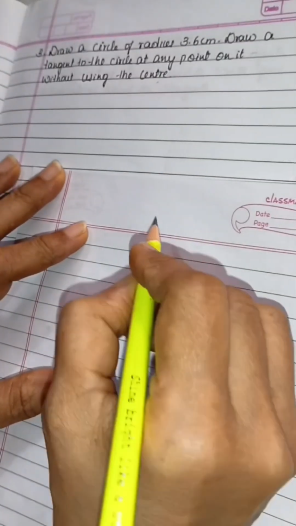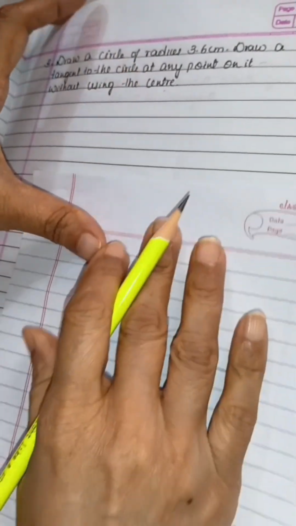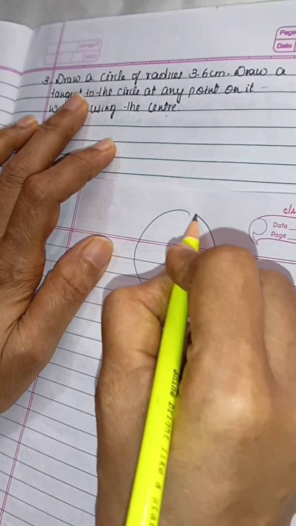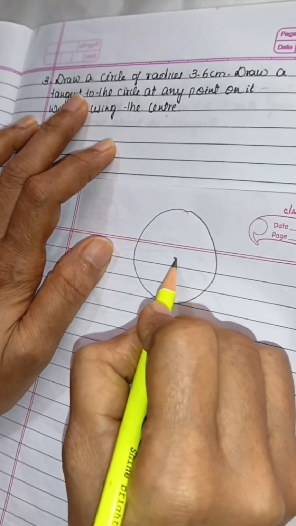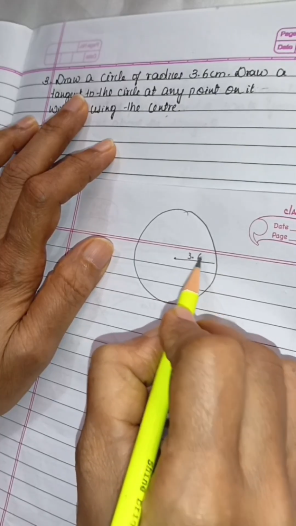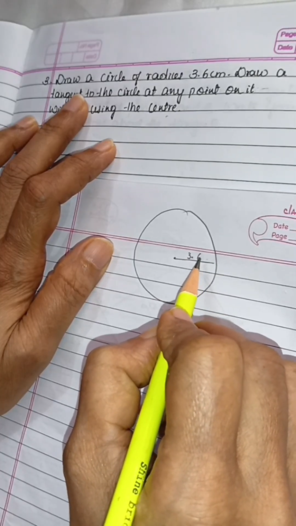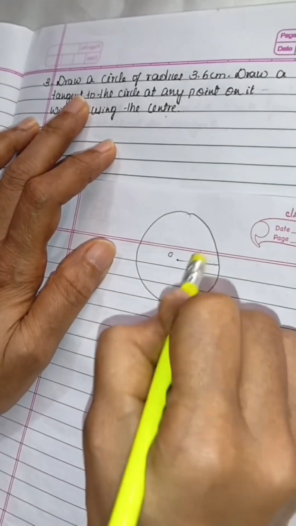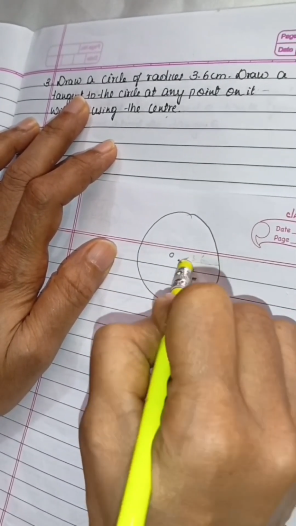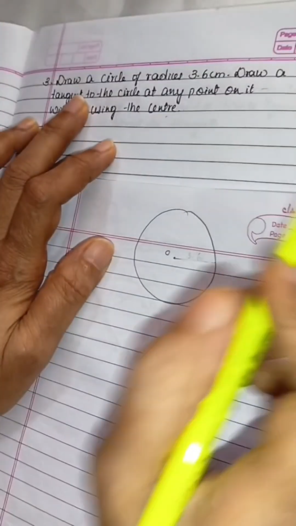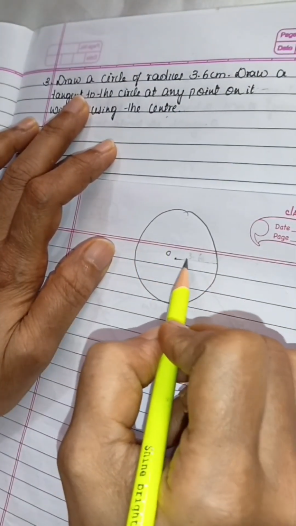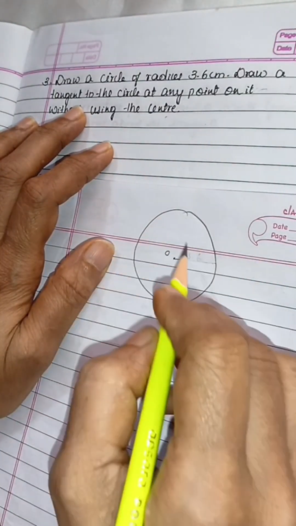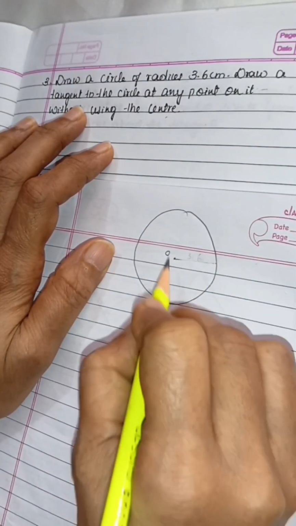Let's draw a rough diagram and see how it will be. So draw a circle of 3.6 centimeter radius. Let this be O. It is not necessary to draw the radius in this. You have to take it with the help of a compass and draw one circle of 3.6 centimeter radius. Now we have to select one point on the circumference of the circle.